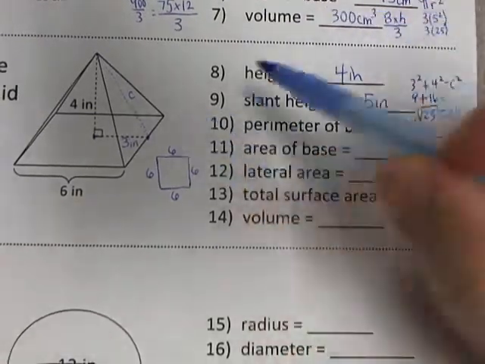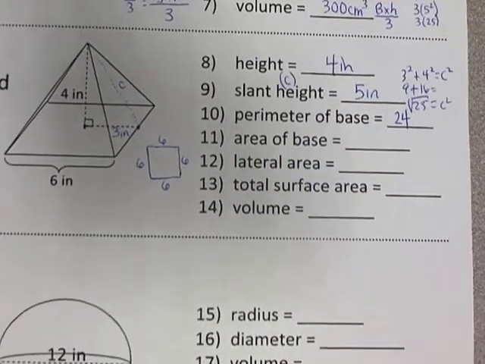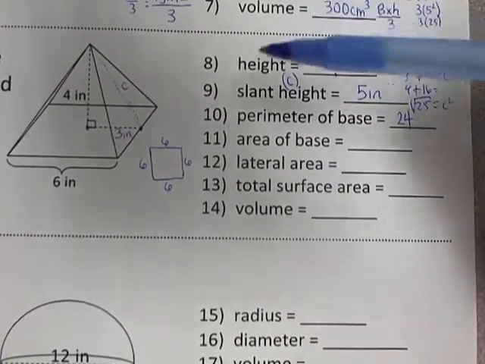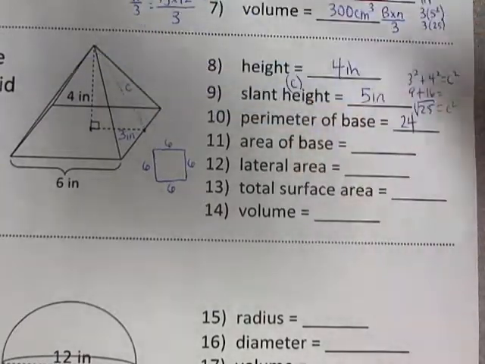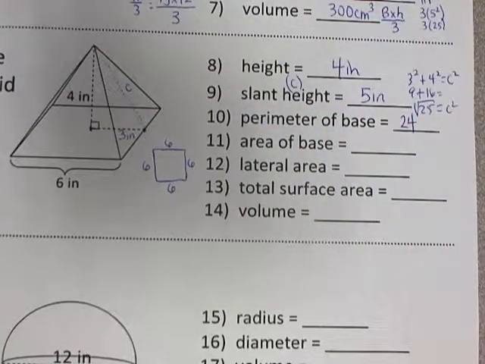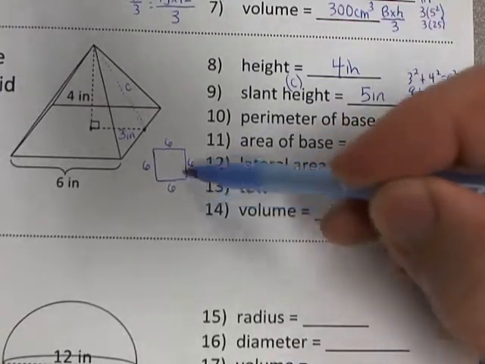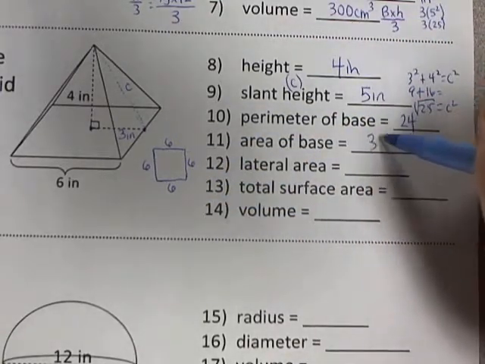Area of the base. Well, area is just base times height. You can look at your math chart and see that there's no formula for square, but a square has the same formula as a rectangle or parallelogram on your math chart, so just base times height. 6 times 6 is 36.